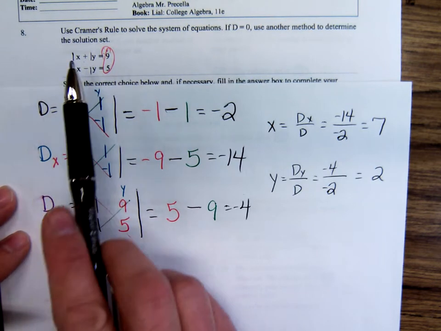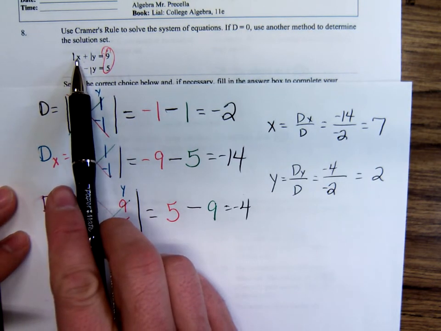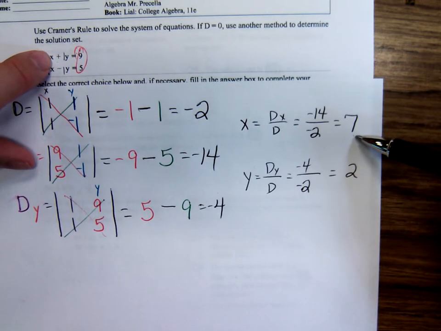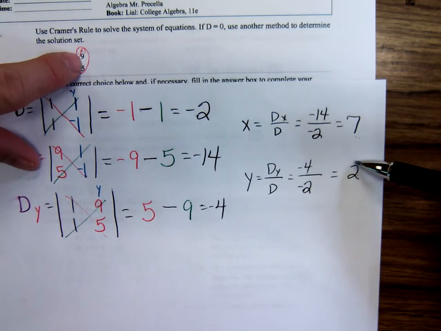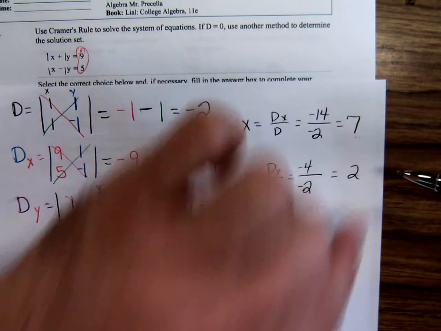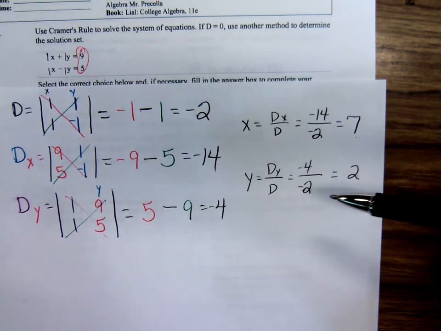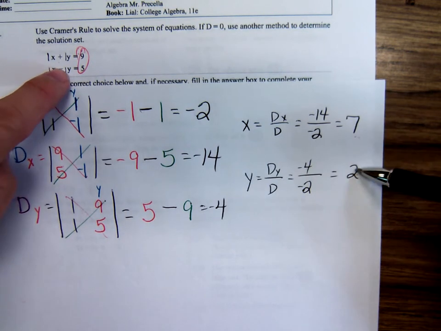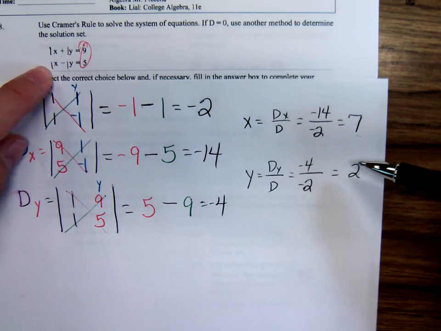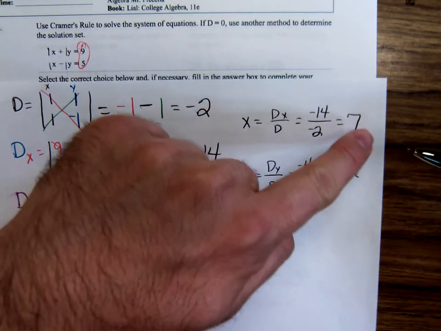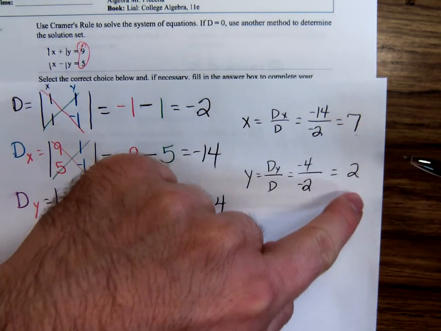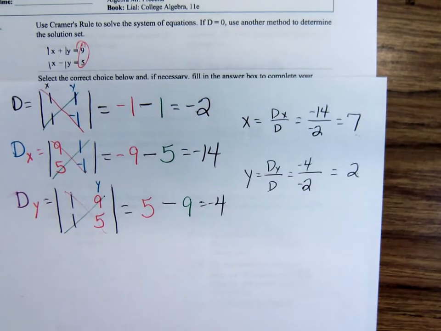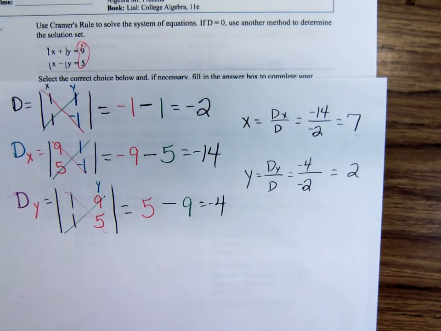Now you can check your answers by plugging them into the original equations. It should make both of them true. Does x plus y give you 9? x minus y is 7, minus 2, is that going to give you the 5? Yeah. So 7 is our x value, 2 is our y value.